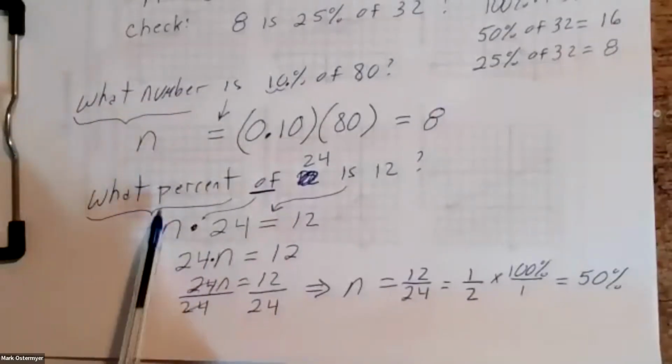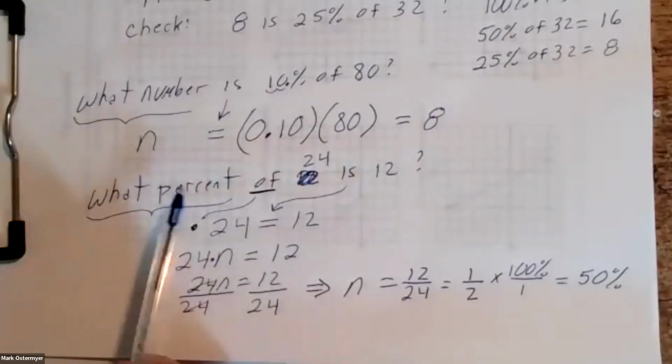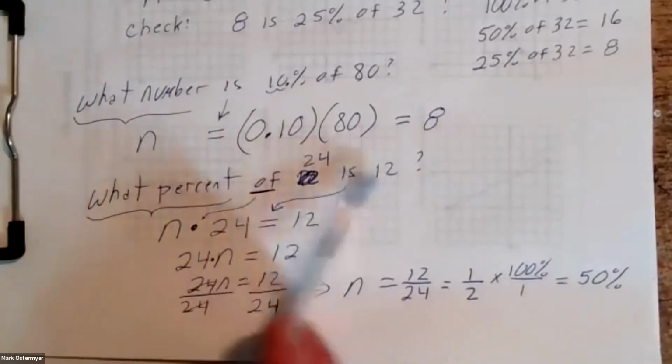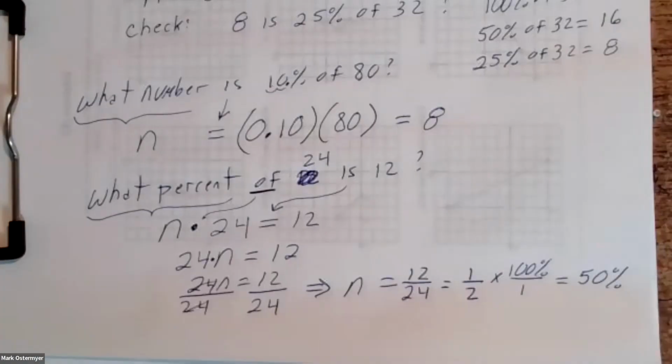Does that seem right, ladies and gentlemen, that 50% of 24 is 12? 50% is half, do you agree? Half of 24 is 12? Does that seem right? Seems right, doesn't it? Your answer is 50% there. Any questions how we did that problem? So there we were missing the percent.